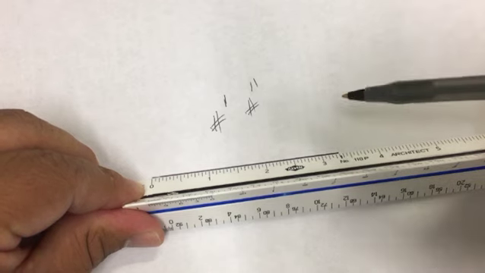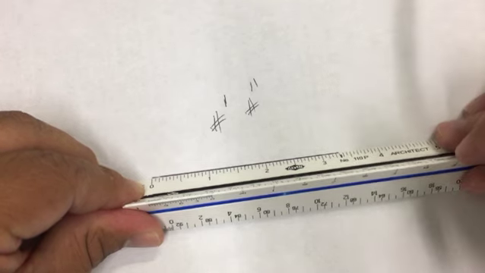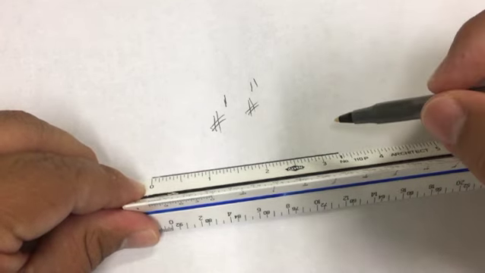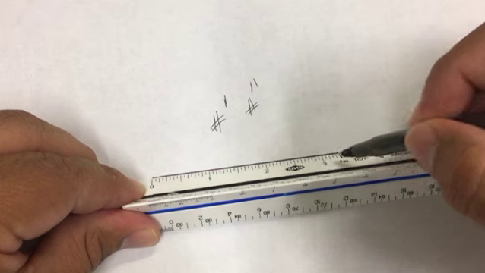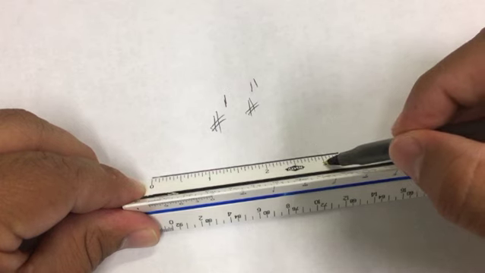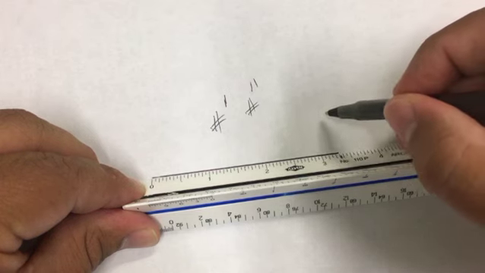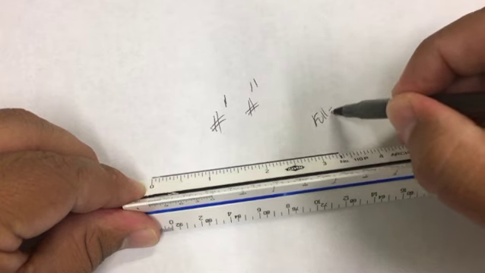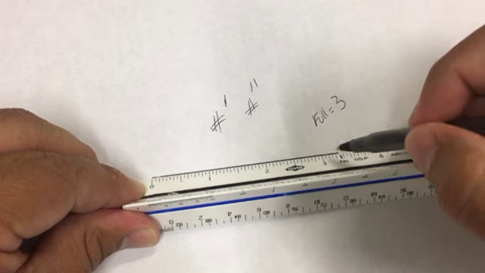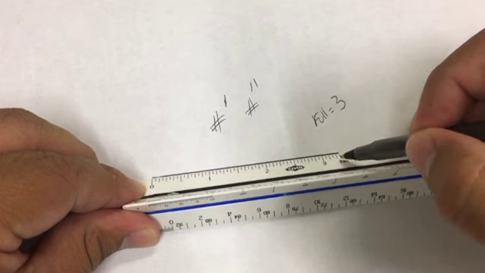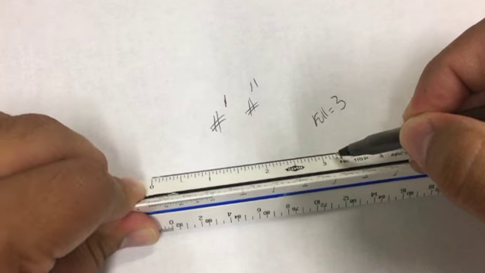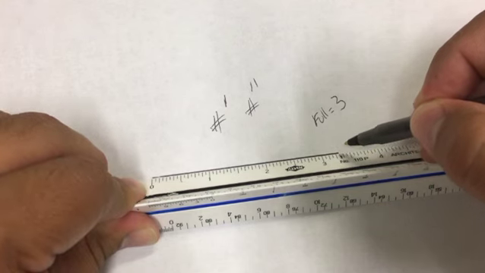So if I tell you, measure this line with a full scale, you're going to tell me it's what? I know it's 3 inches on full scale. Then I need to know the distance of this fraction, and in this case it's on the smallest marks.